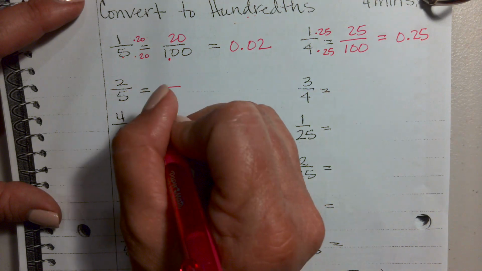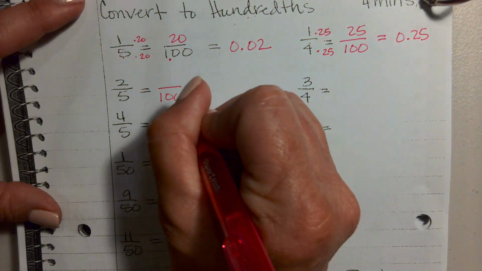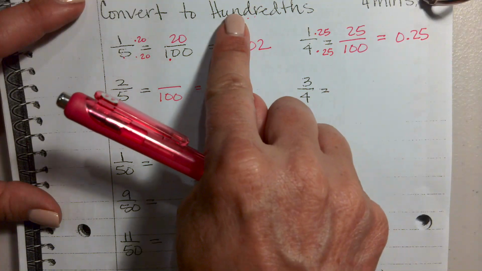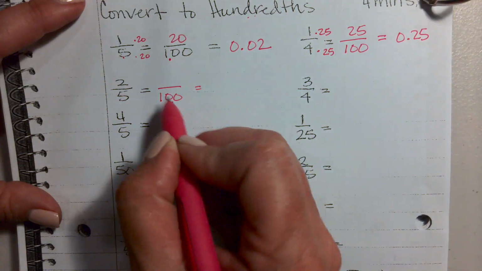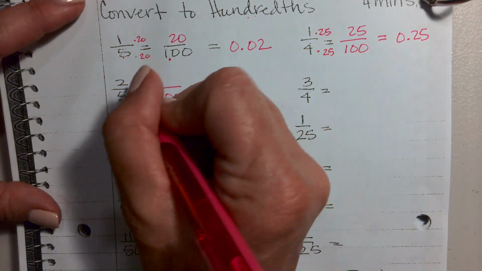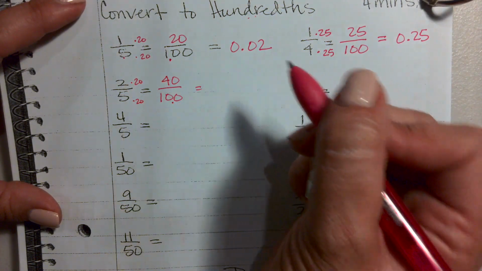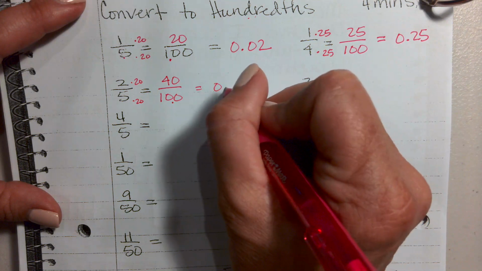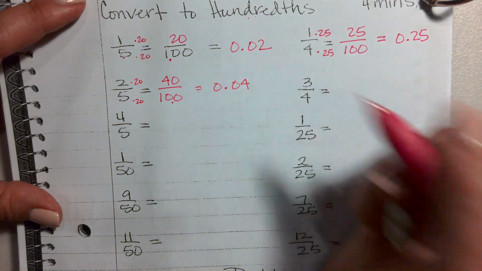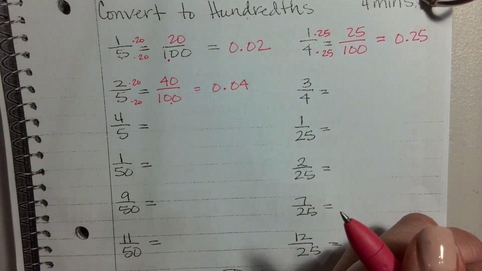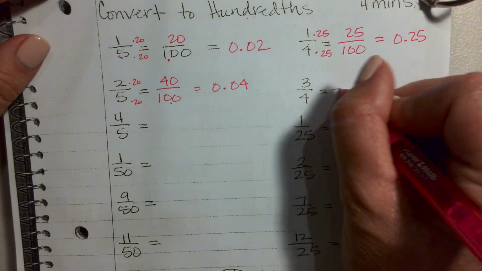So now I'm back at 2/5. I want to go, we're converting to hundreds. So we're going to 100, 5 times 20, right? 2 times 20, 40 hundredths. What does that look like as a decimal? 0.40, right?